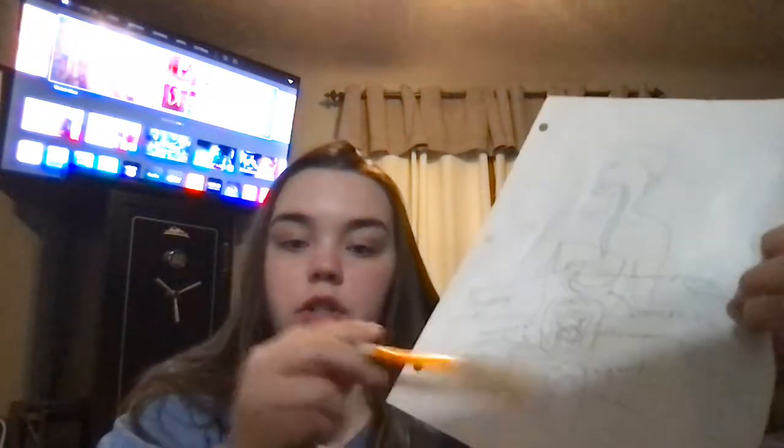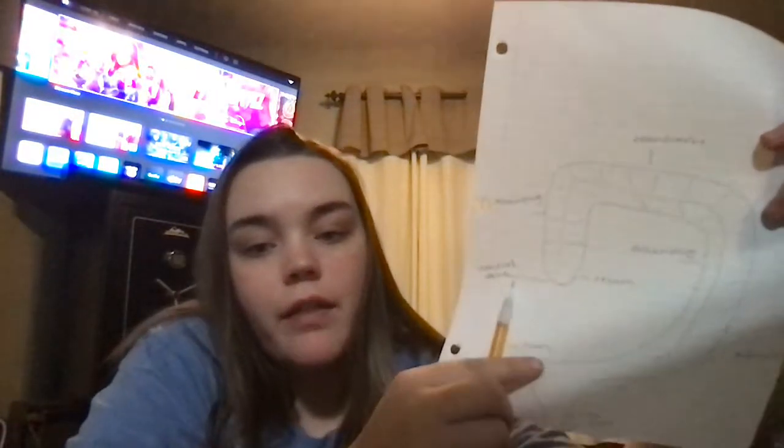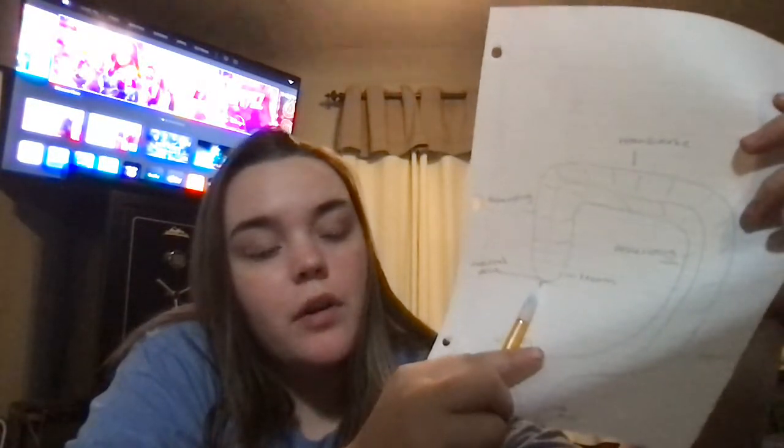And then this chyme enters the large intestine right here. It connects right there at the ileocecal valve, which would be right there at the beginning of the small intestine, and it enters the cecum.